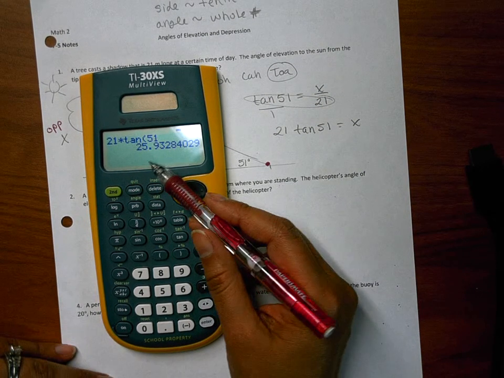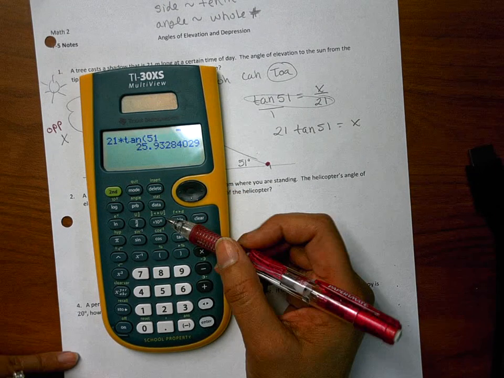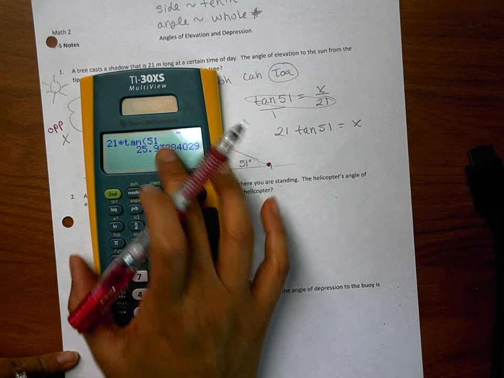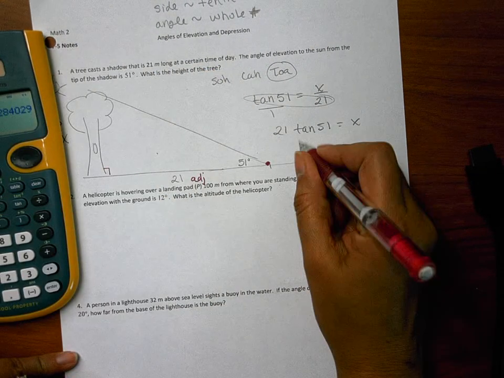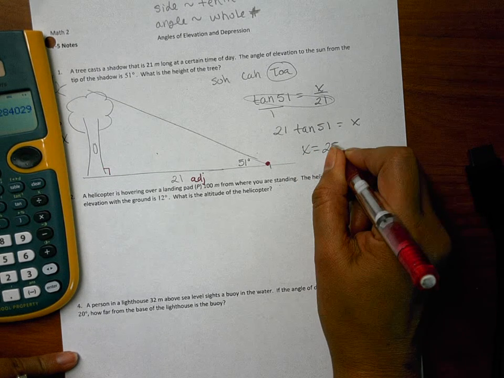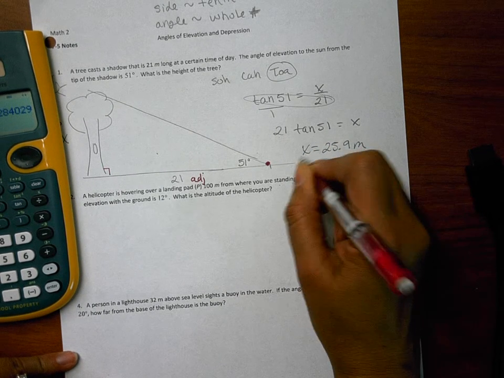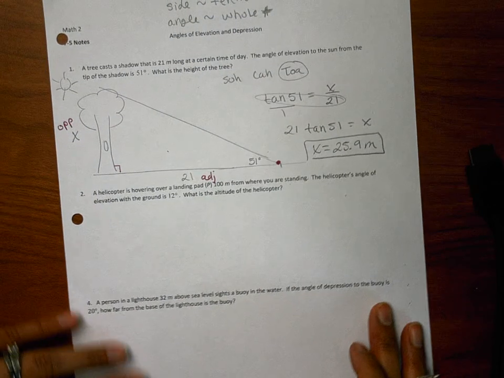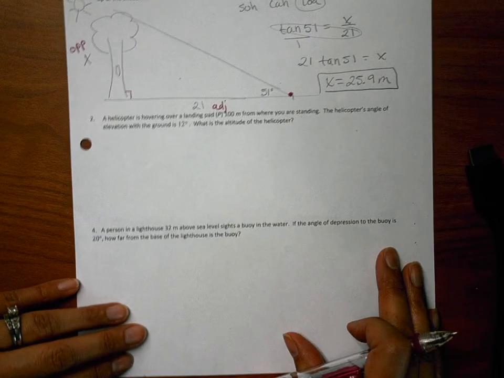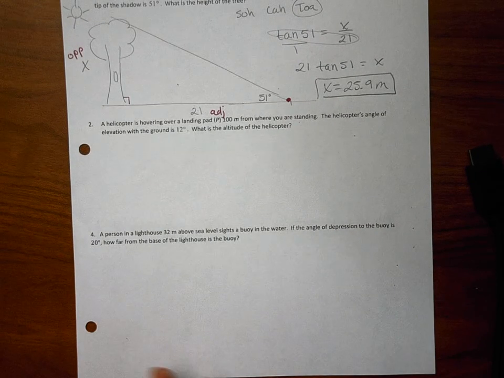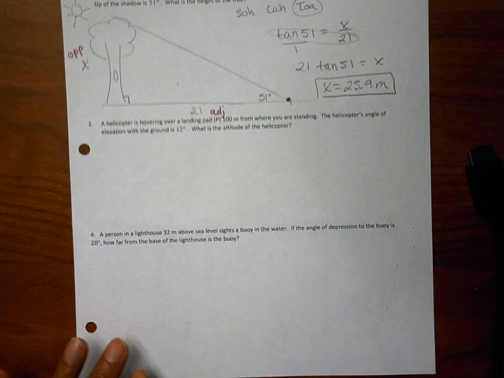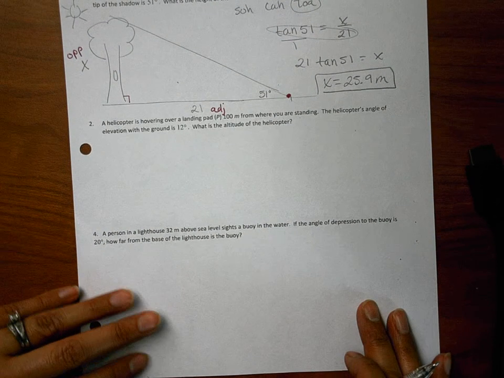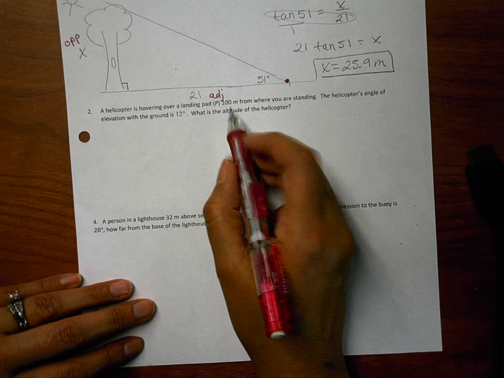This is a side, so would it be 25.9, or would that round up to 26.0? It's going to stay 25.9 because the number after the 9 is not big enough to bump it up. So x is 25.9 meters long. The height of the tree is 25.9 meters. Okay, next one, number 2.